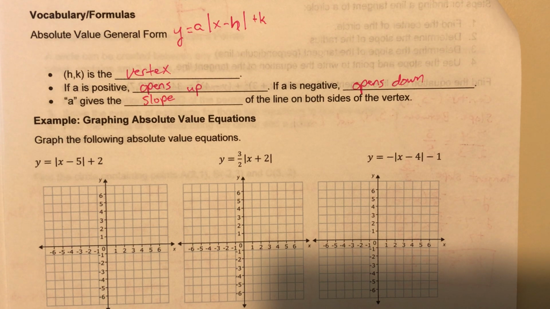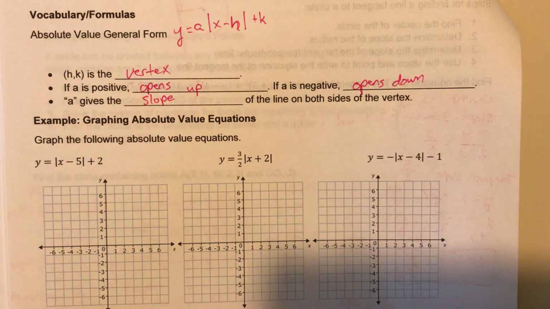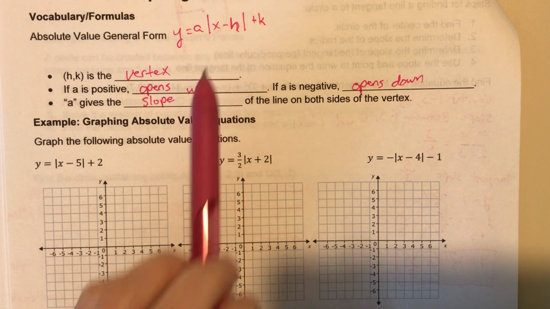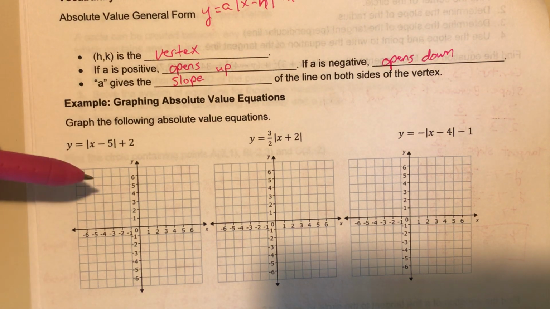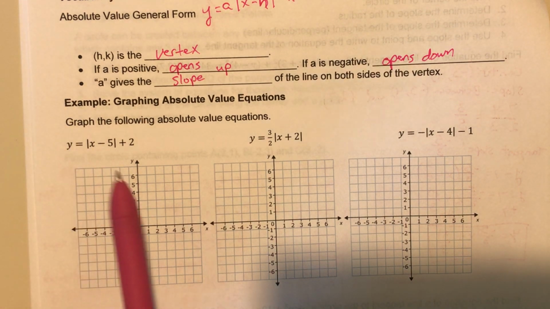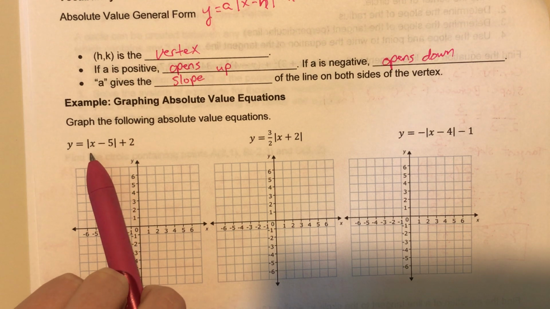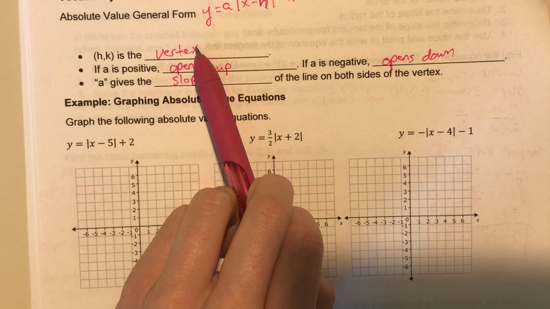Typically, our A value is just going to be 1, but you have the ability to easily graph something with a slope that's not 1, because we know how to graph slope, and we can just plot our vertex and go from there. So here is an example. Y equals the absolute value of x minus 5 plus 2. It's possible that in other classes that you've taken of math so far, you might have just had to put this into a table of values and graph those values. Now we can just take the vertex.